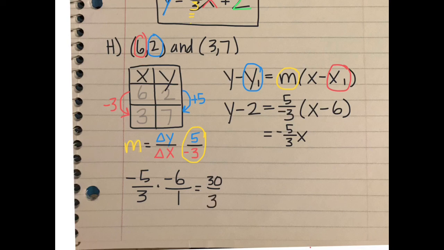And now here's where I have to take a look. Can I do 30 divided by 3 and get a whole number? Yep, that is going to be 10. So my answer to negative 5 thirds times negative 6 is actually 10. So I'm going to go over to my equation. It's a positive 10, so I'm going to use a plus.